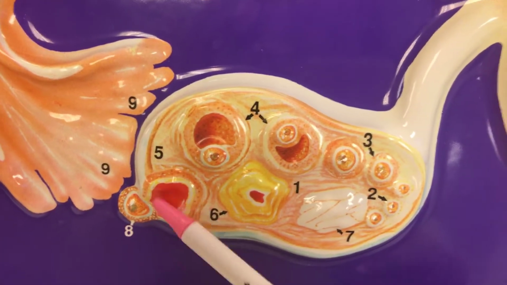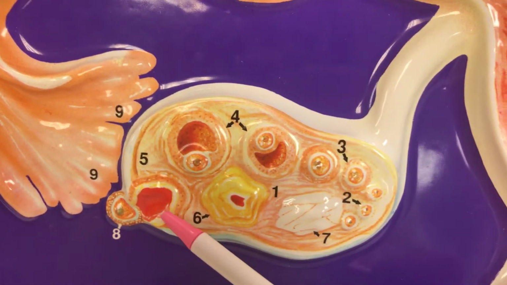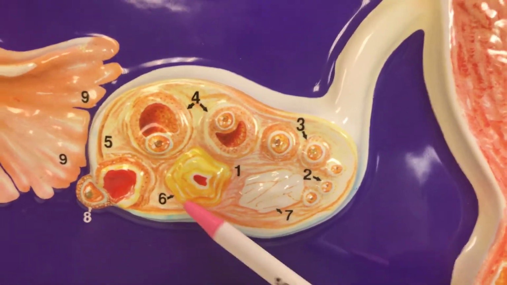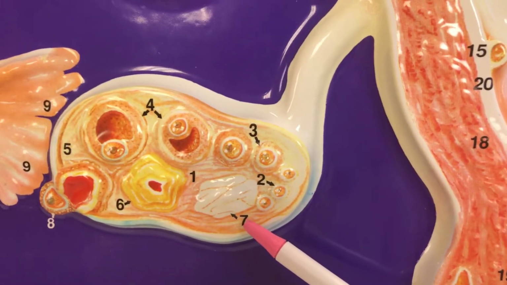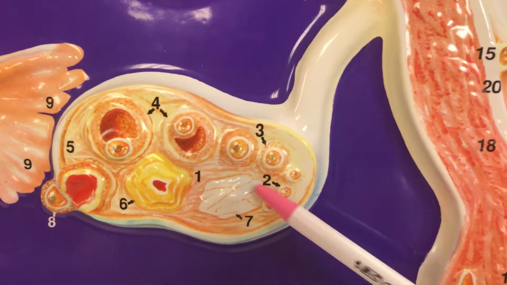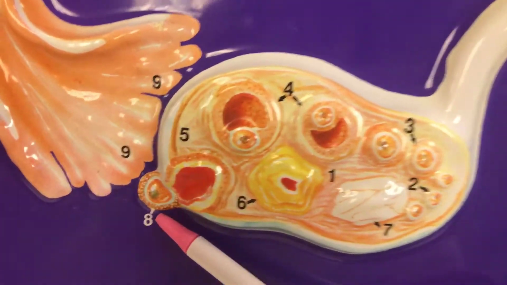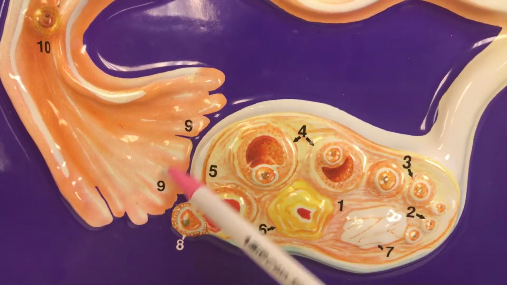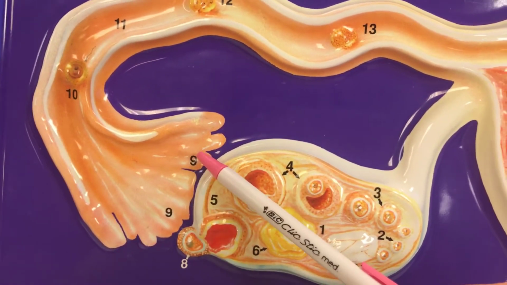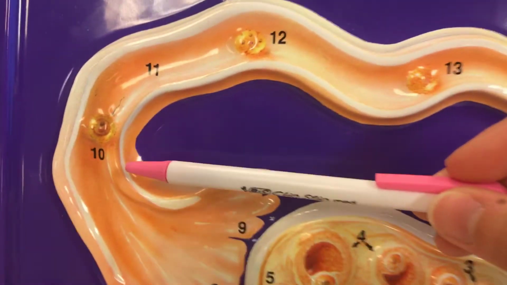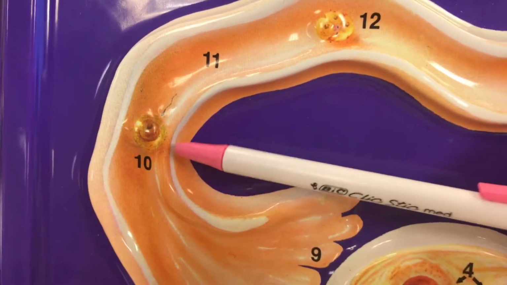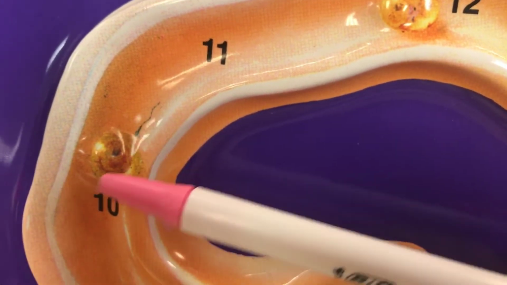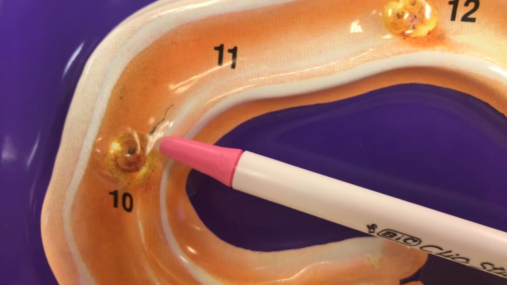And then five is the corpus hemorrhagicum, which is this one. See, it's bleeding. So, corpus hemorrhagicum. And then six is the corpus luteum, which is this yellow one. Seven is corpus albicans. And then eight right here, that is your secondary oocyte. Number nine right here is the fimbriae. And then number 10 is the oocyte and sperm just before fertilization.